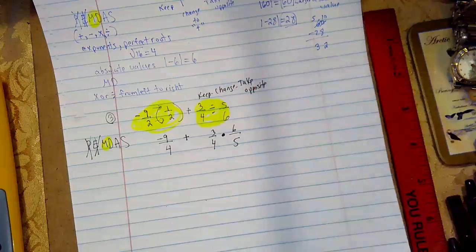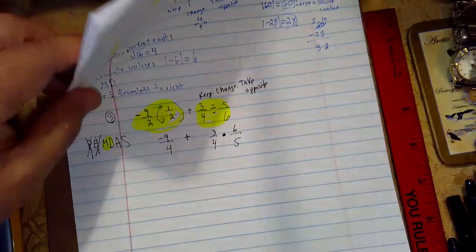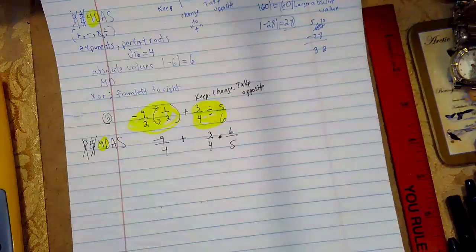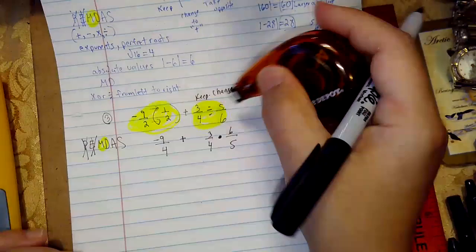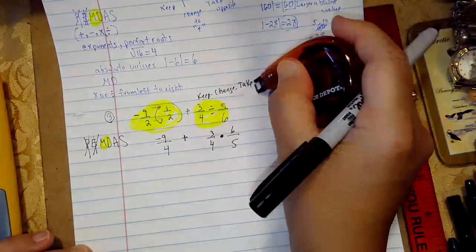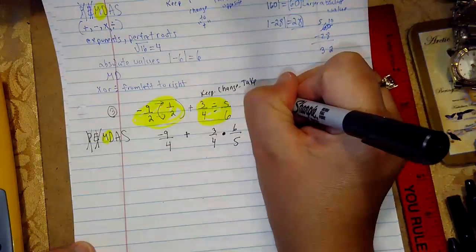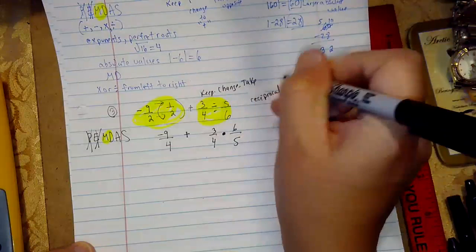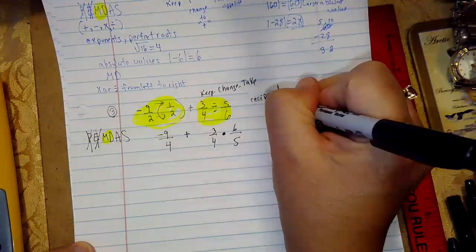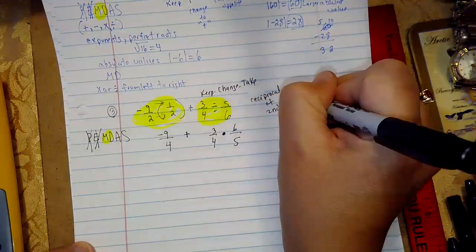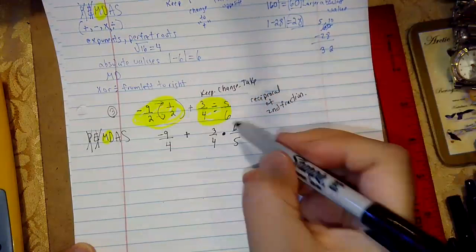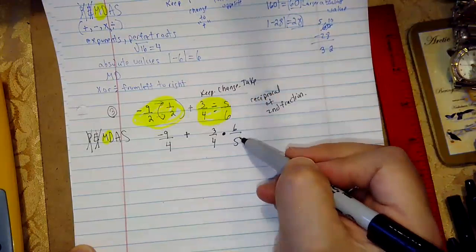Instead of take the opposite, I should say flip. So you flip it. The reciprocal of 5 over 6 is 6 over 5.